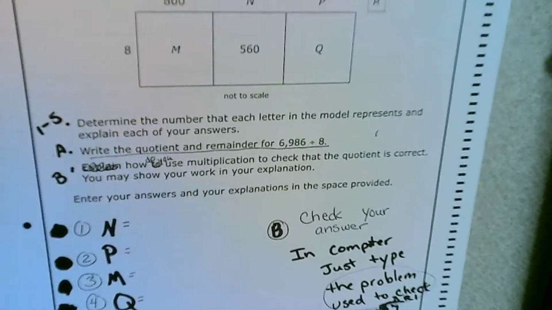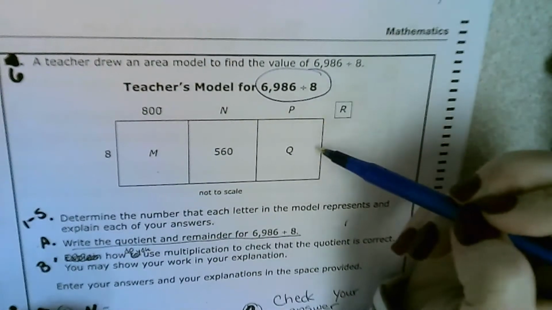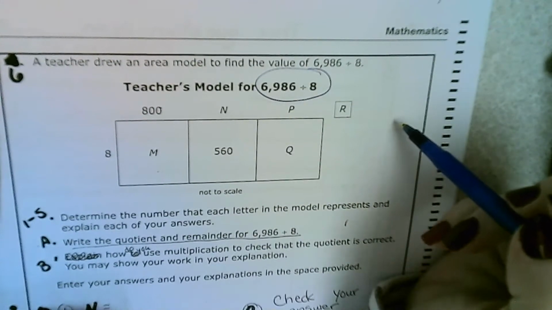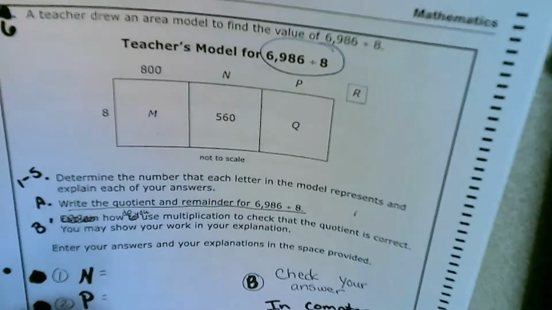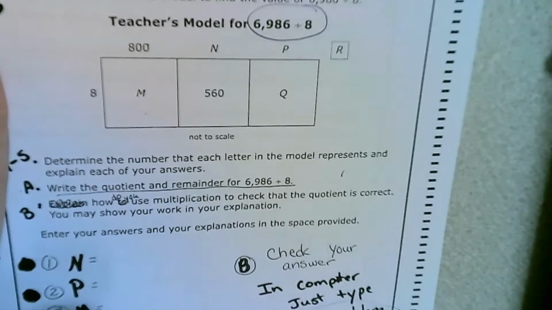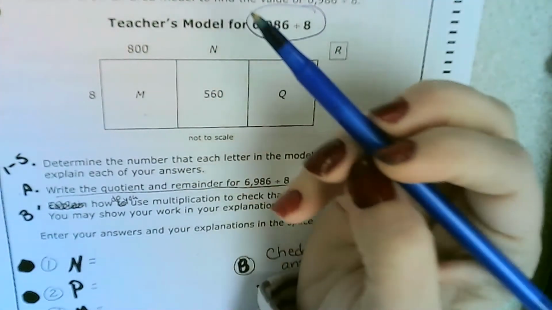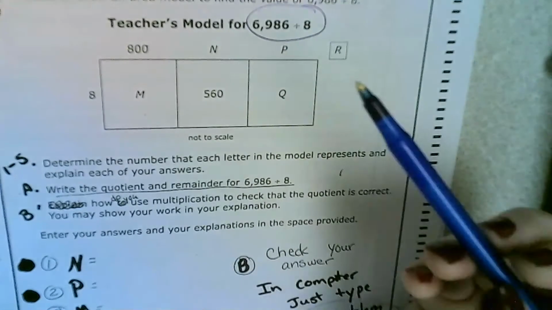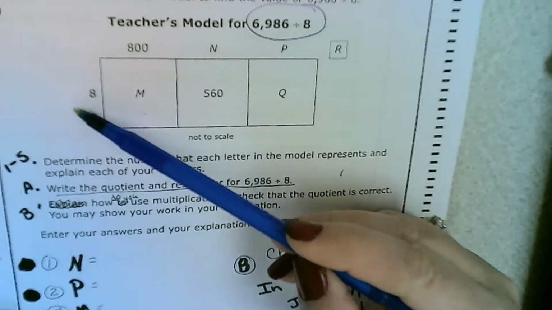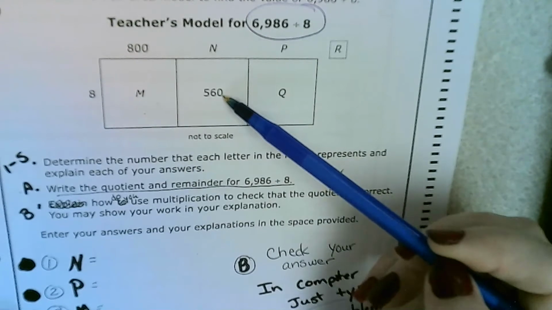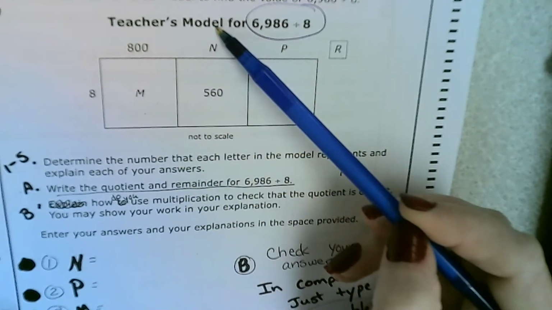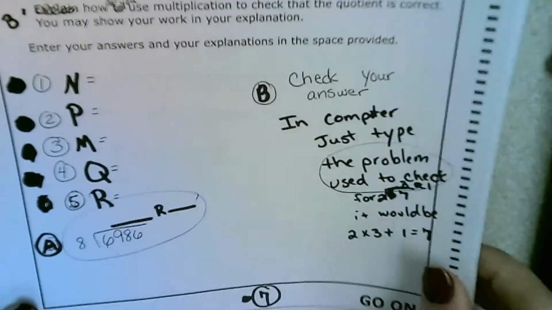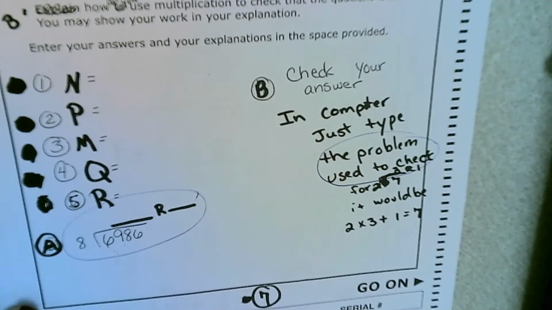Okay, let's solve it. So this is an area model for this problem. Some people who aren't familiar with area models, it's not their strength. If you're very good at area models, you're going to know outside times outside equals inside. Inside divided by outside gives you the other outside. If not, just go ahead and divide it. That's why down here, I just have the division problem.